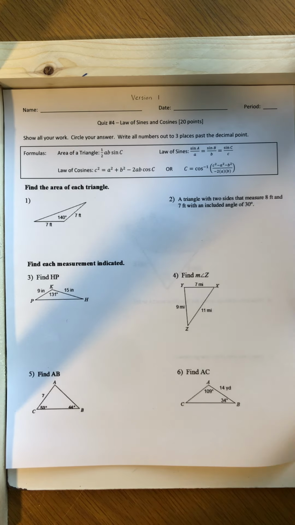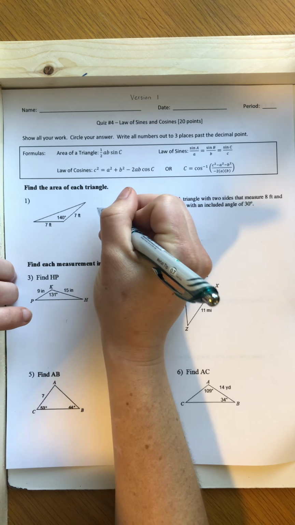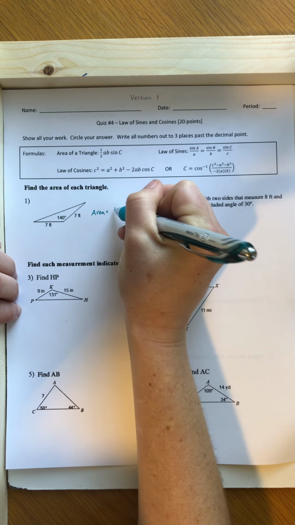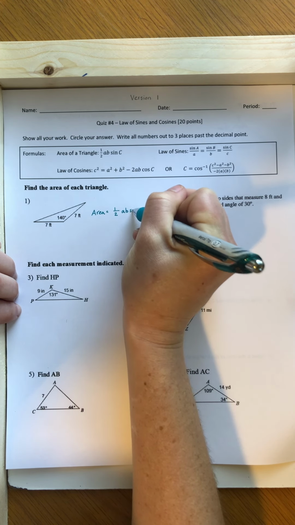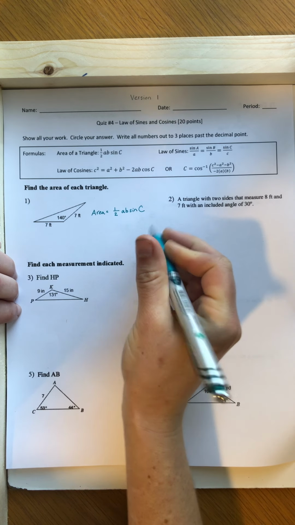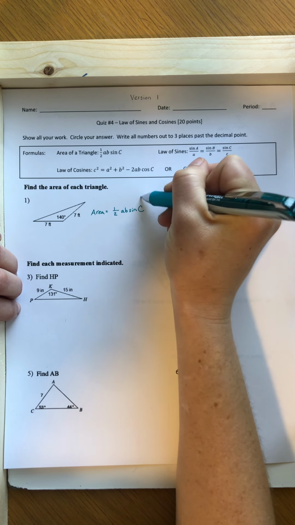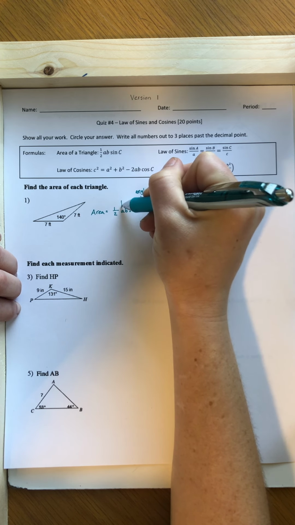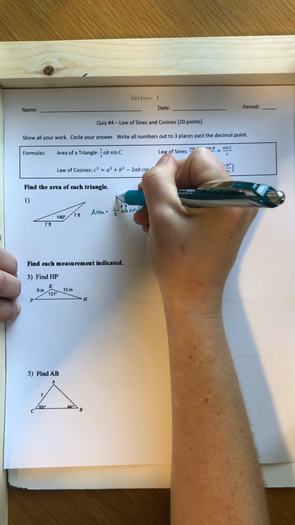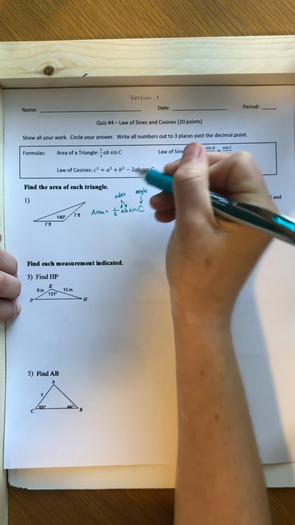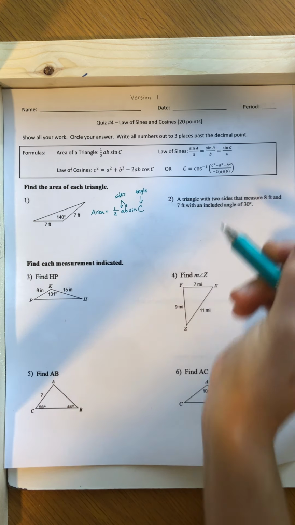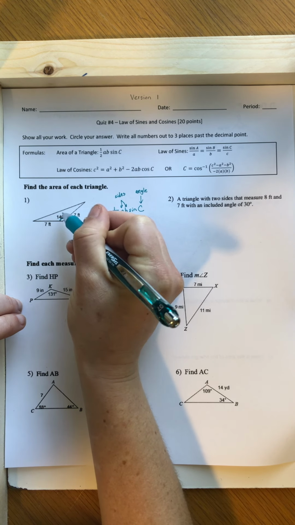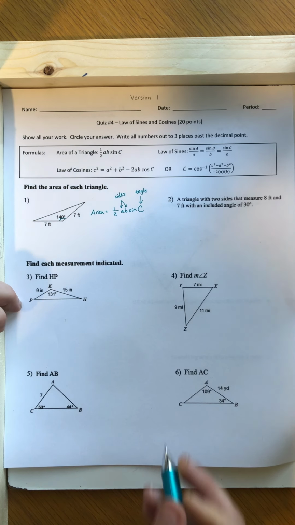So number 1 is to find the area of the triangle. So area equals 1/2 AB sine of big C. For the area formula, the big C is the angle, and these are the sides. Now the angle has to be in between the two sides. And it is. If you look at the picture, you have the angle here, and you have the two sides.